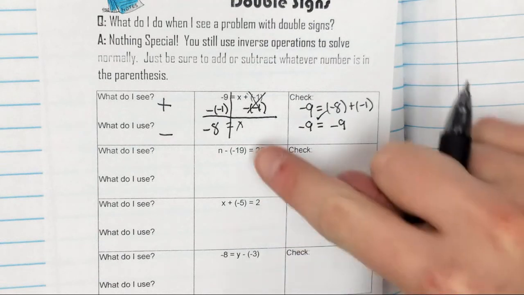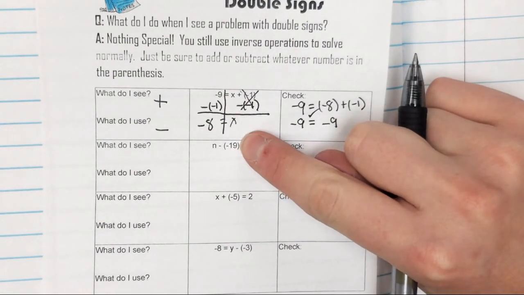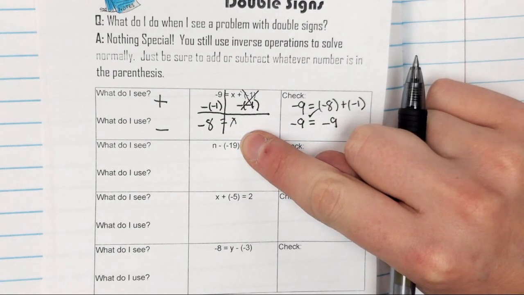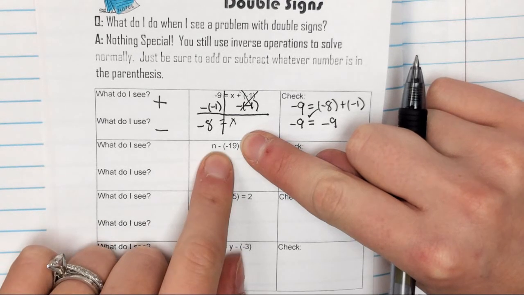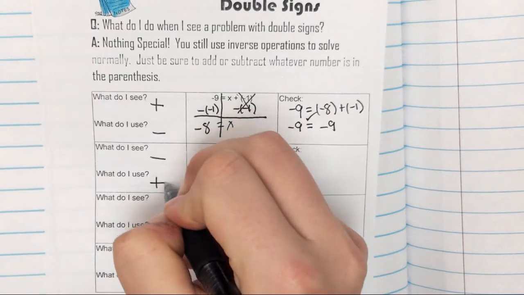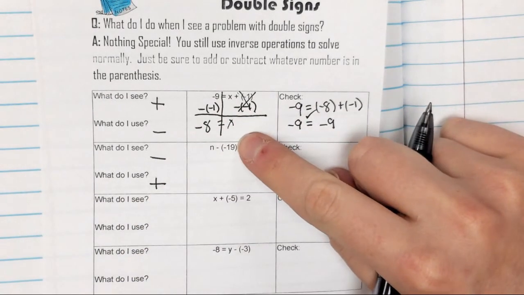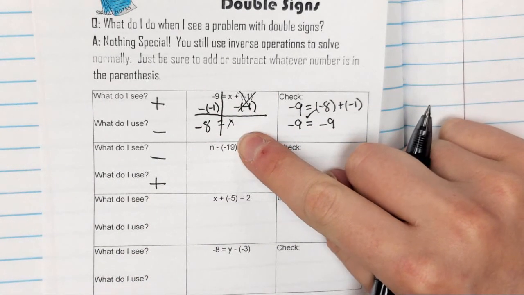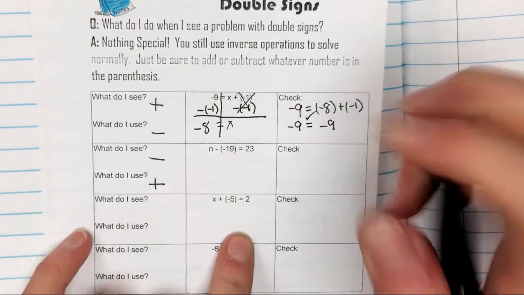Alright, example number 2, I have n minus negative 19 equals 23. I look at the side of the equation with the variable, so I have n minus negative 19. I see subtraction, so I'm going to use addition to solve. So again, I'm focused on the left-hand side this time because that's where the variable is. So I'm going to add a negative 19.